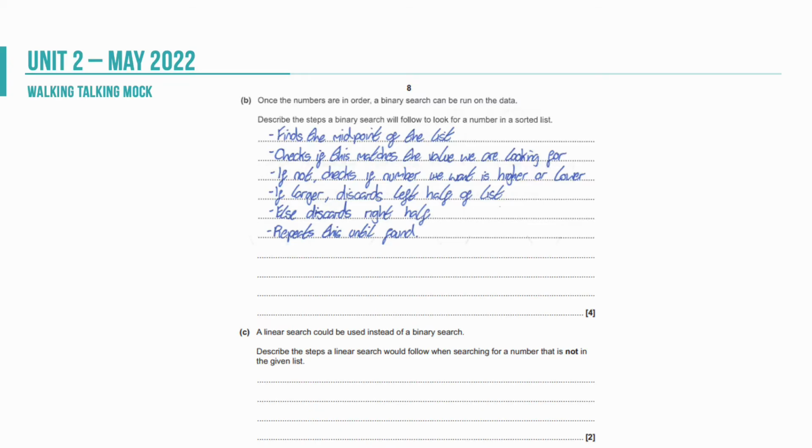It finds the midpoint of the list. This is bullet point 2, which is something people often forget. It checks whether that midpoint value is the one we're looking for. If not, it checks whether it's higher or lower. If larger, it discards the left half of the list. If not, it discards the right half of the list. It then repeats until that's found. There's a final mark available for saying if the size of the list gets down to 1 and it's still not found, the number obviously doesn't exist. But I've got clearly there 6 valid points, so I've definitely exceeded the 4 marks that I need.